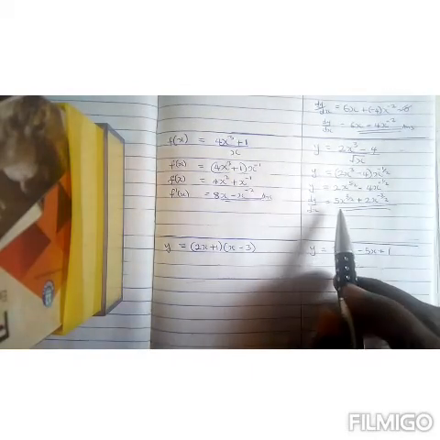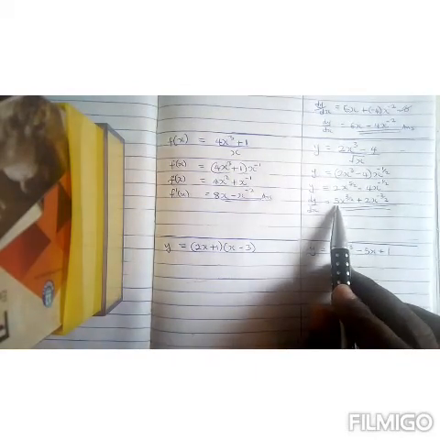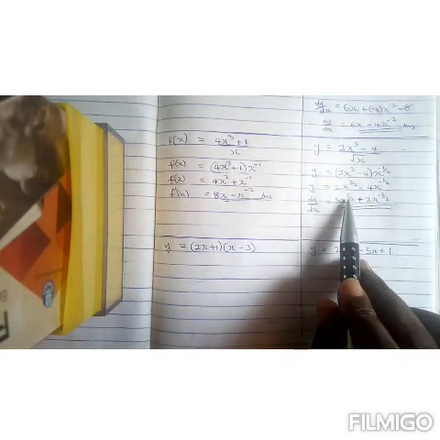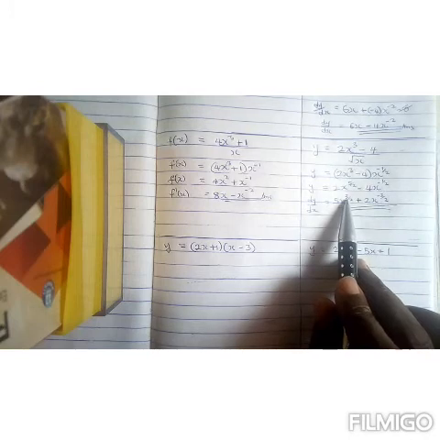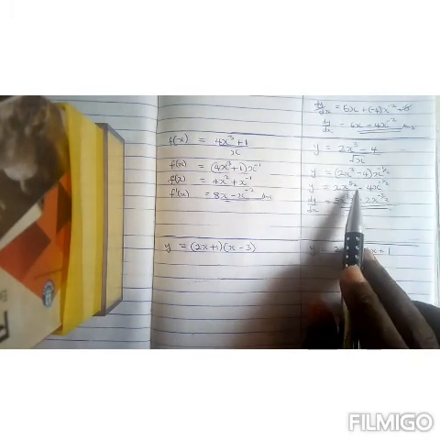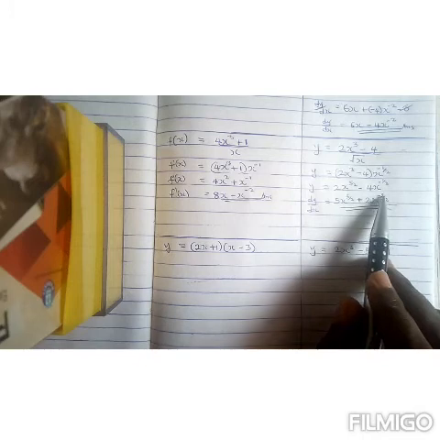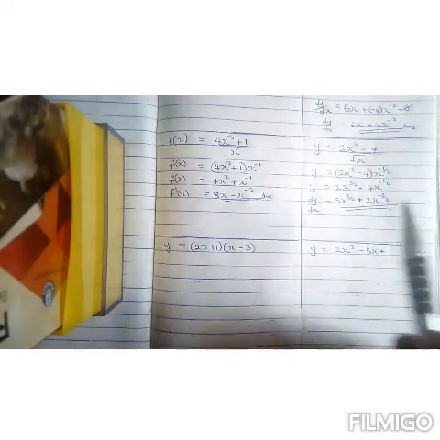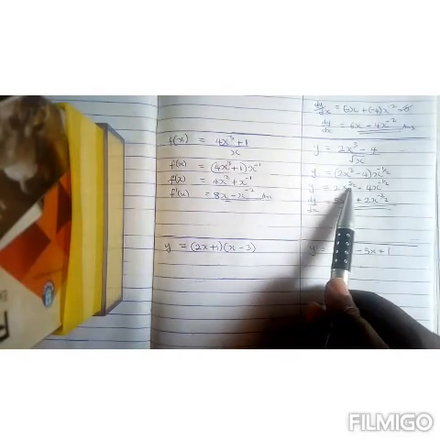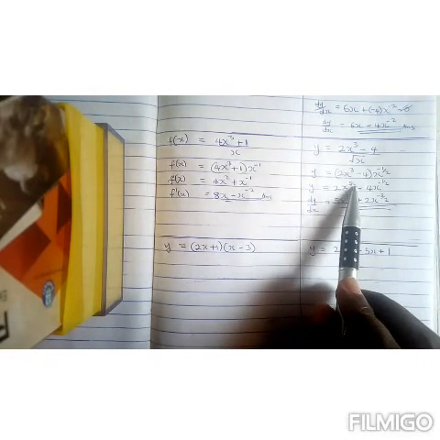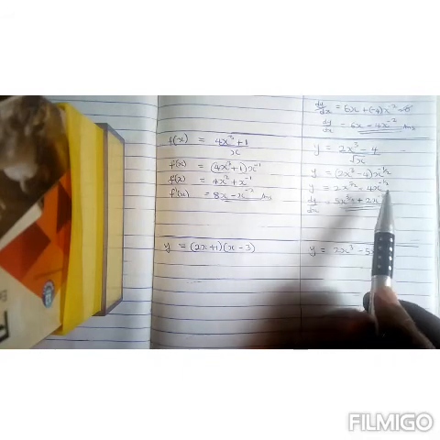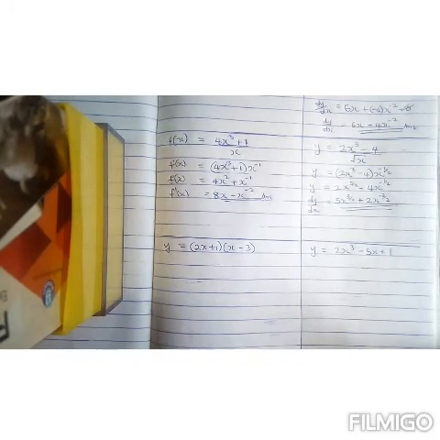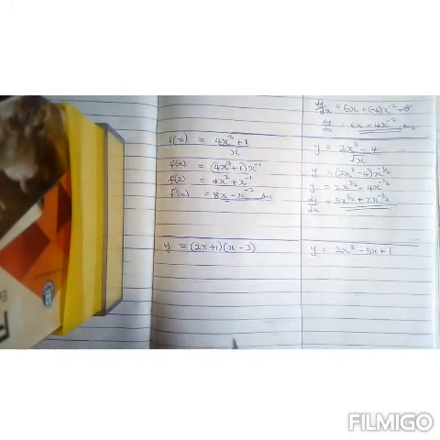Please, what I did here, you can just replay to see what I did here. This is simplifying fractions. How I got this 3 over 2 from here, how I got this minus 3 over 2 from here. It's the same step I took, it's just that the numbers here are complicated. If you subtract 1 from 5 over 2, you have 3 over 2. If you subtract 1 from minus 1 over 2, you have minus 3 over 2. So this is the answer.